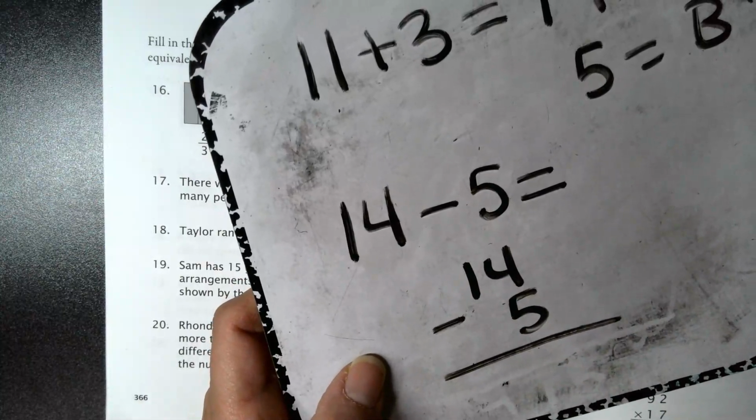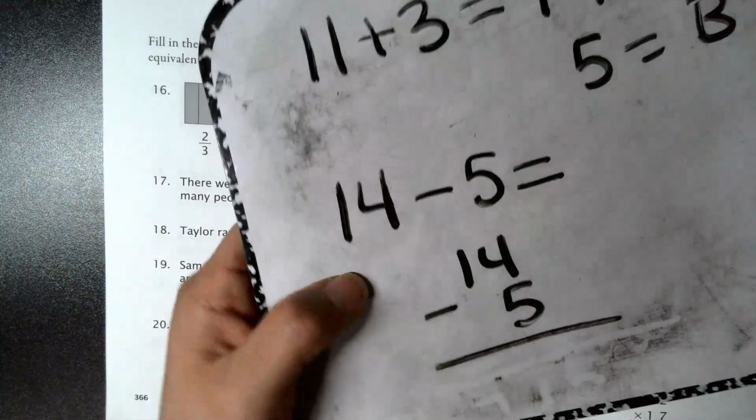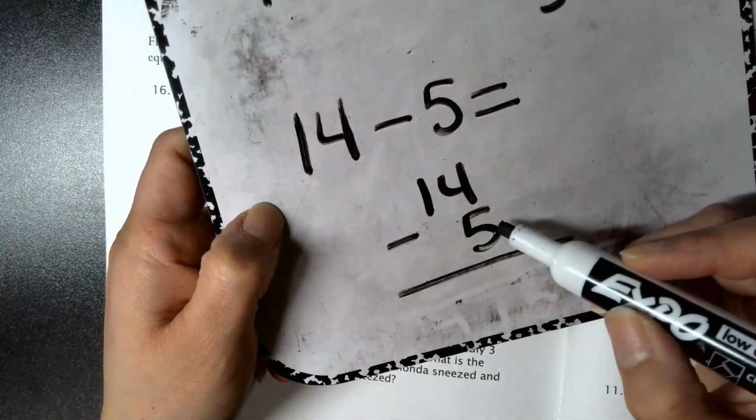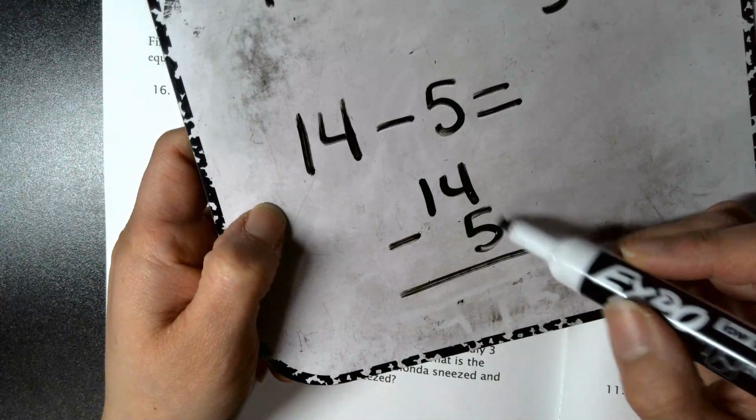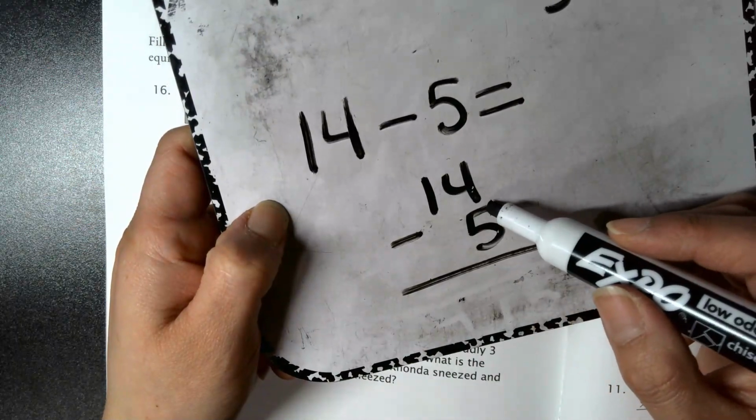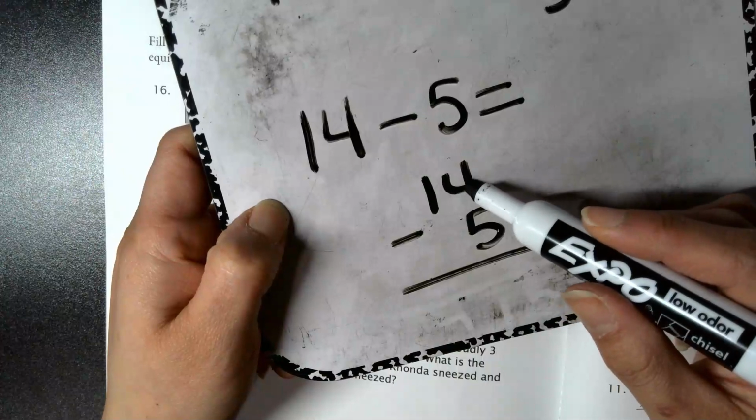What I like to teach with this is that if we're subtracting 5 from 14, remember that 5 is just 1 more than 4.